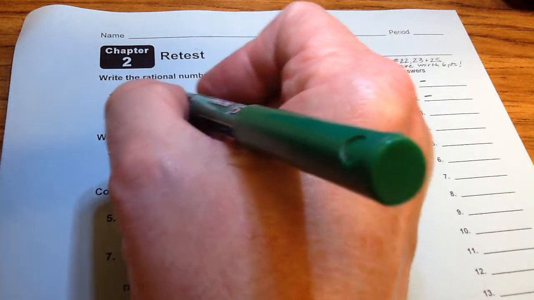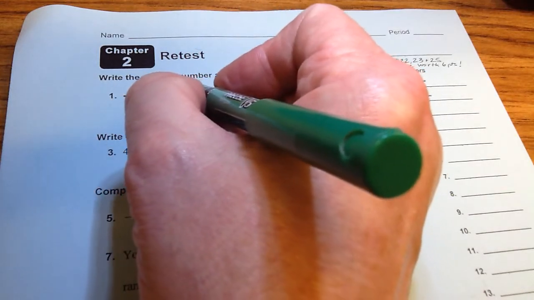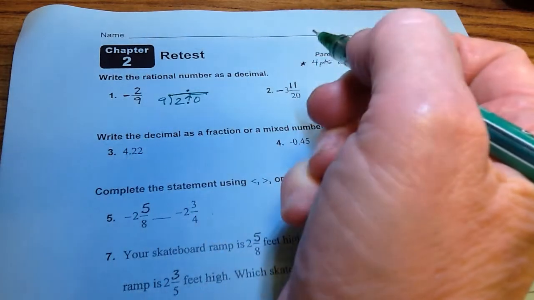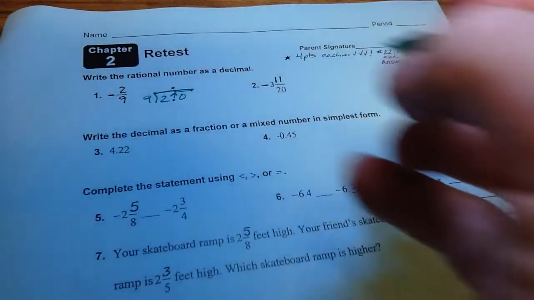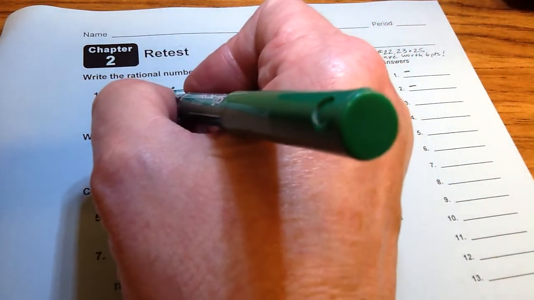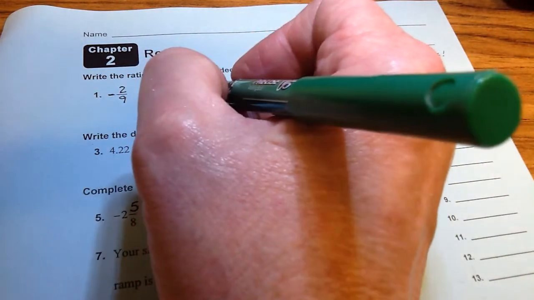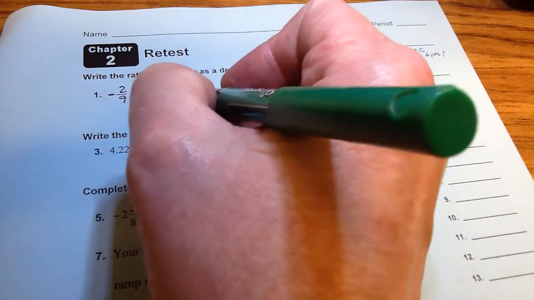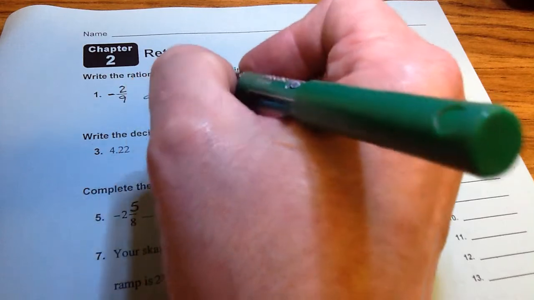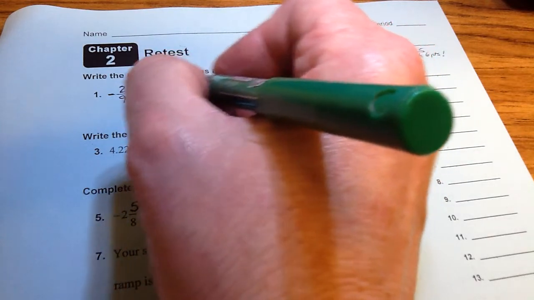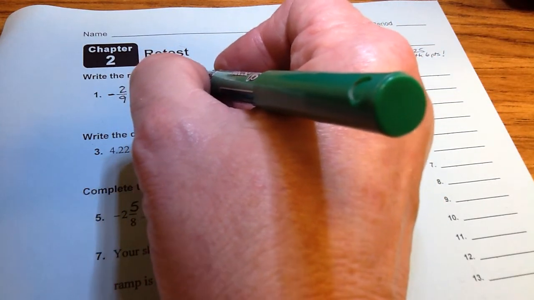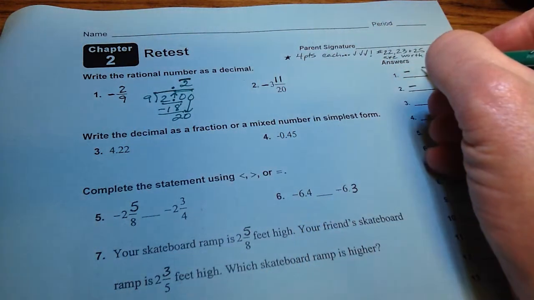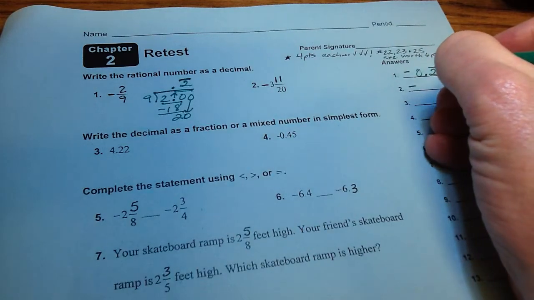Top number goes under. Add a decimal and a 0. Bring the decimal straight up. And you've got 9 into 20 is going to be 2. And it's always going to continue to be, when you add another 0, 9 into 20. So it's going to be 2 going on and on. So that means it's a 2 repeating. So we put the repeater bar above it. So the answer here is going to be -0.2 with the repeating bar.